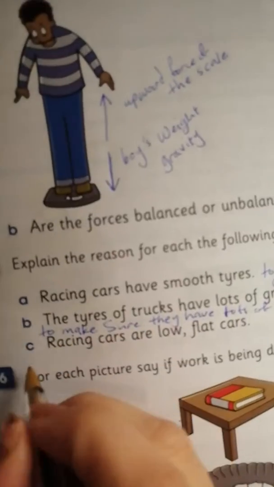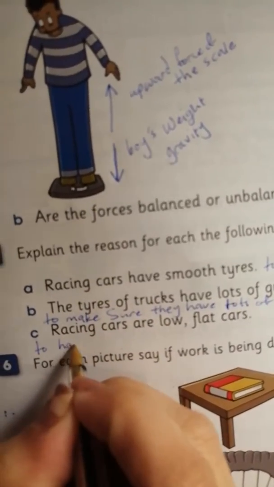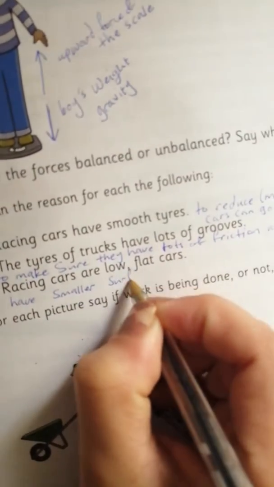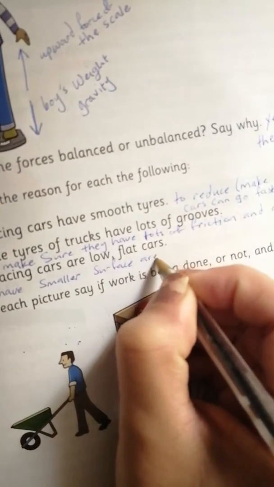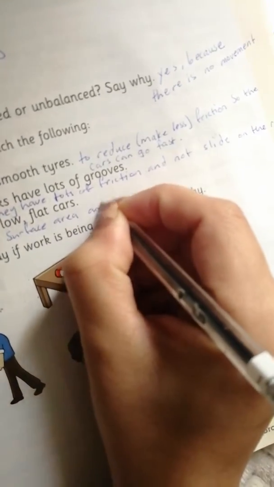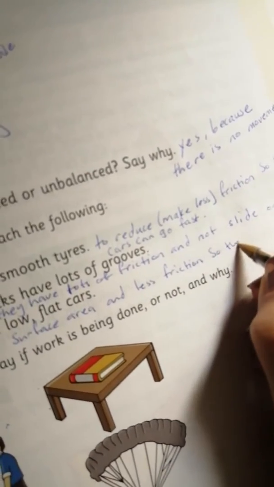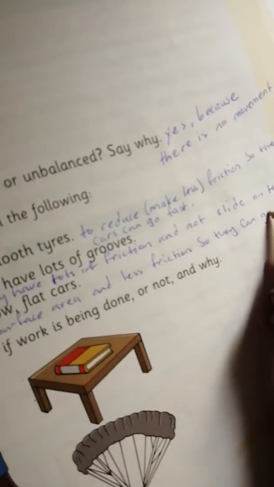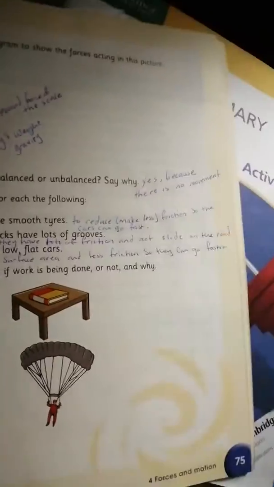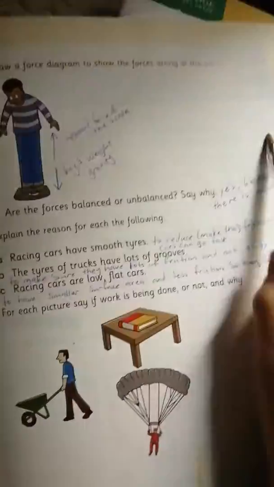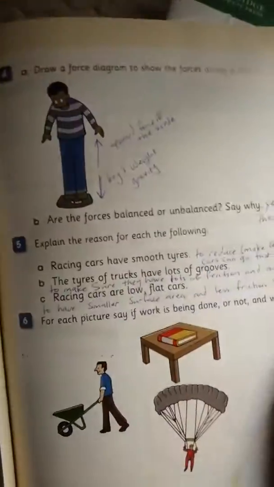So, to have a smaller surface area and less friction, so they can go faster. Okay, now you can write these answers here in the empty space, or here in this empty space if you don't have space, or you can just add a sticky note and write them on it.